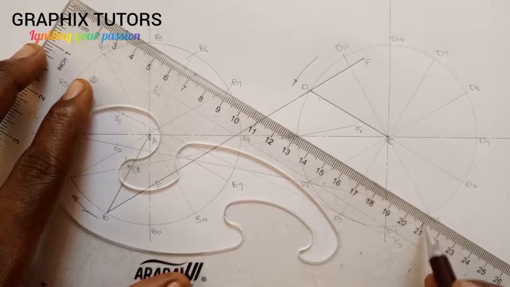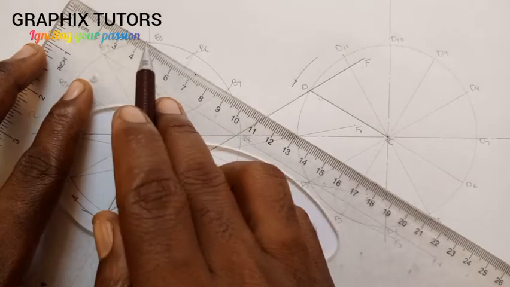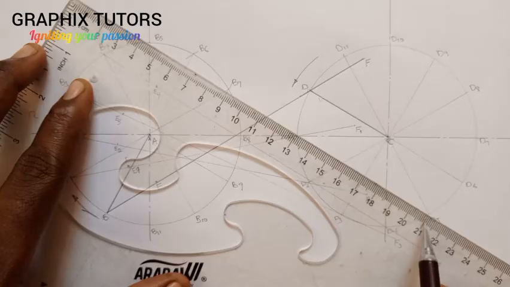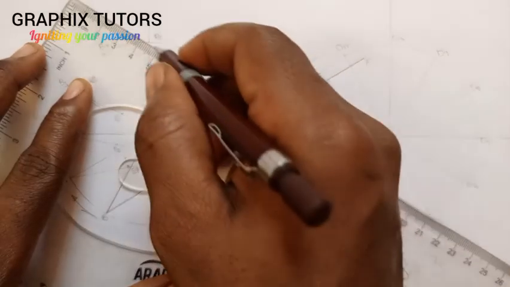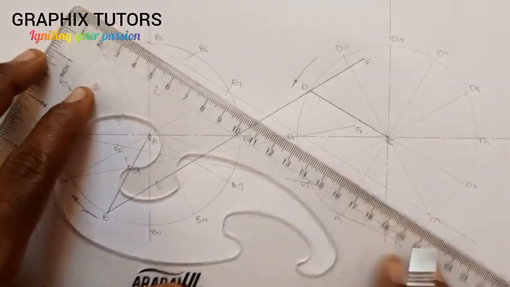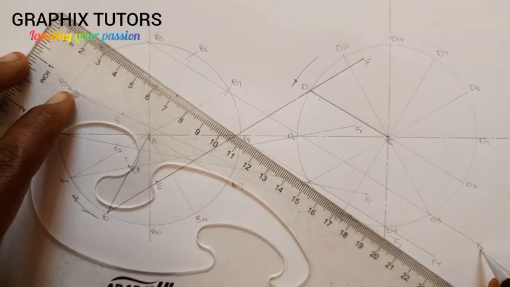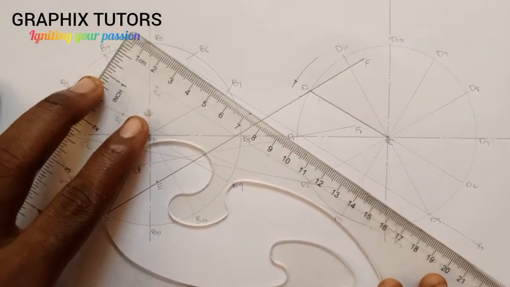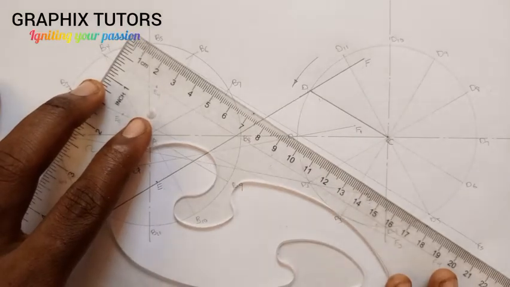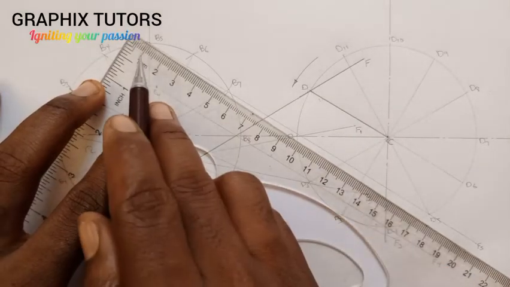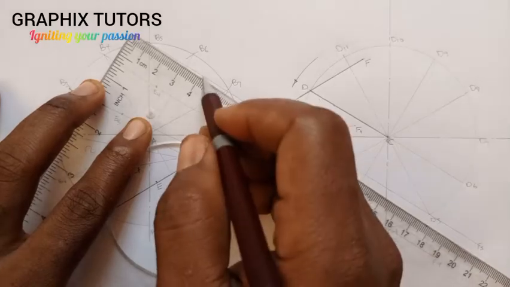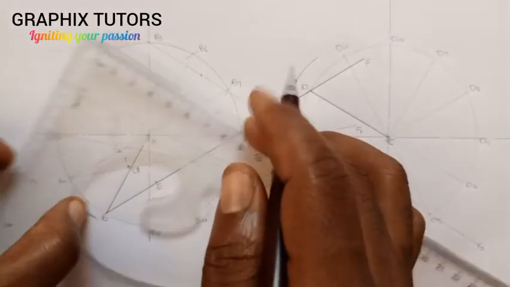So from 21 to this point here. So from 21, this will be 0, 10, 20, 30. So 24 is 30. Now we'll connect it up to there. And from this point, this will be my F5. Then I'll have this to be 0, 10, 20, 30. This will be my what? My E5.